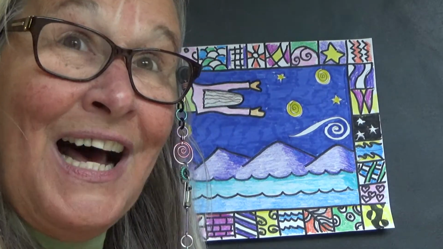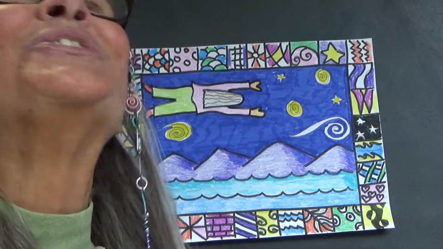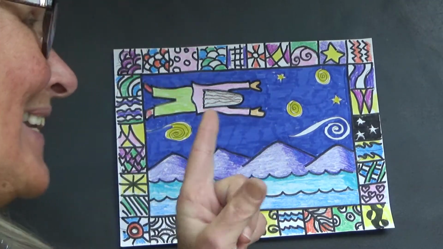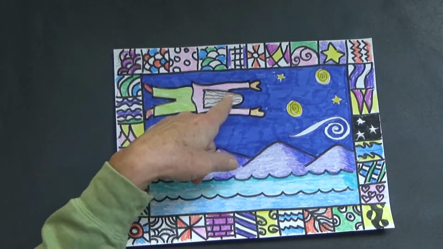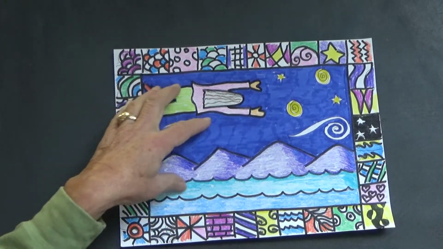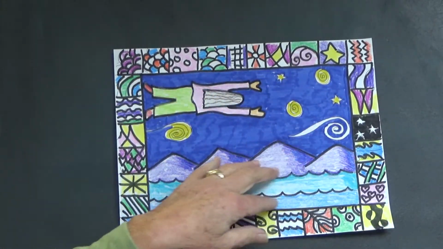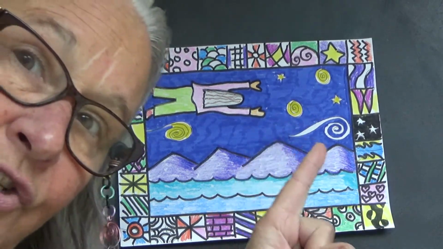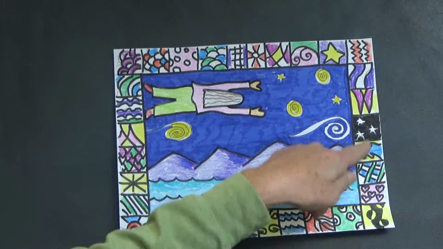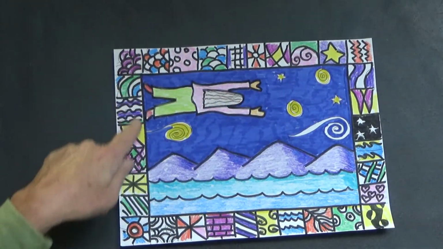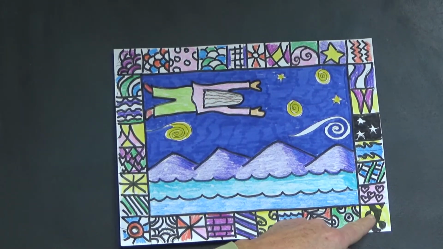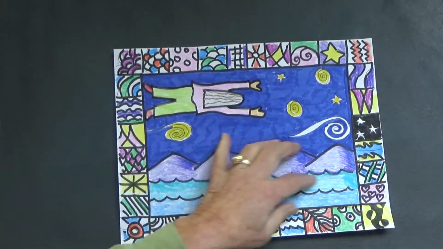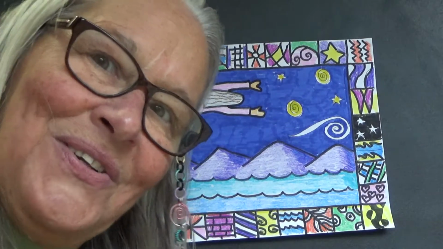I would like to fly to a deserted island with mountains and oceans. So here's an image of me. You see my long gray hair, and I'm flying right over here, and it's so tranquil and so peaceful. But we're going to start our picture by drawing the border around it, which is the quilt, and making little designs in here, and then we're going to design the inside of our quilt.